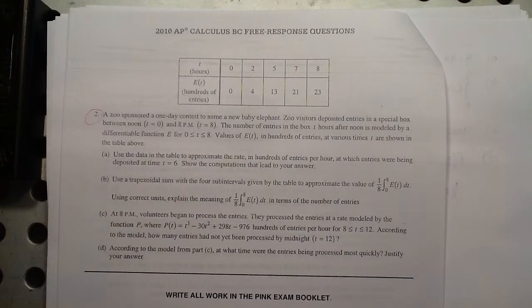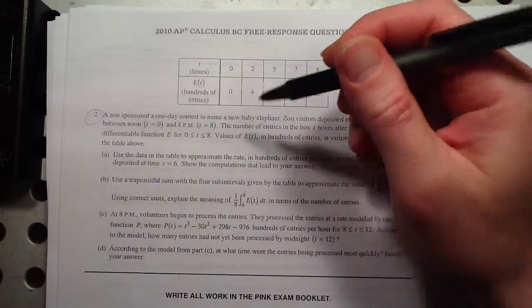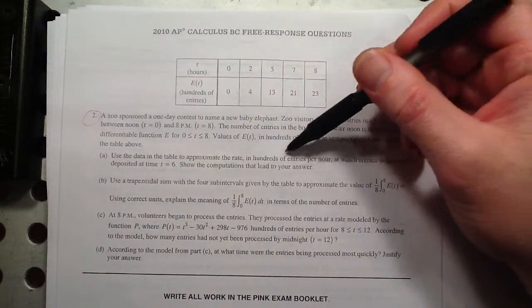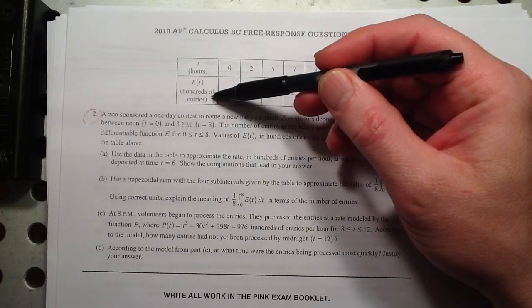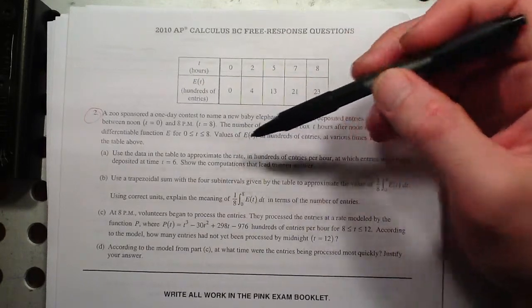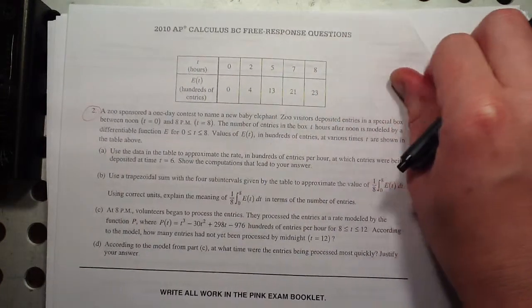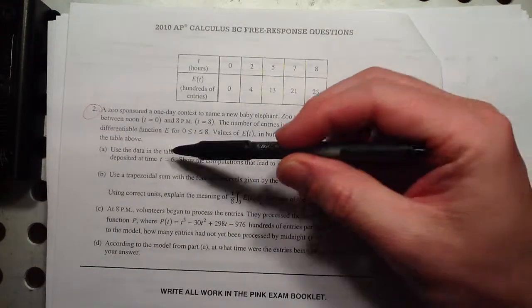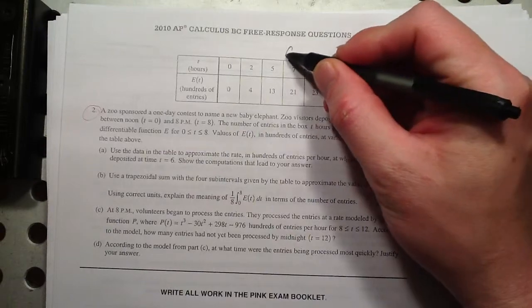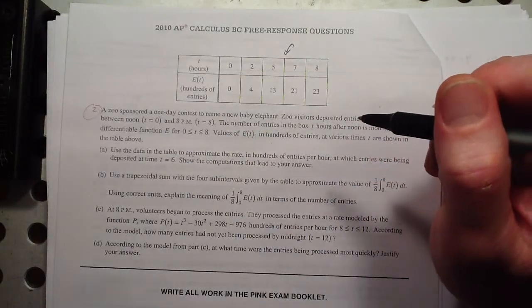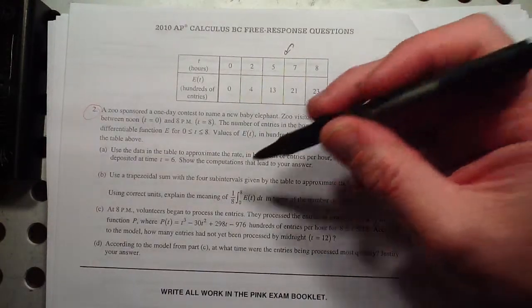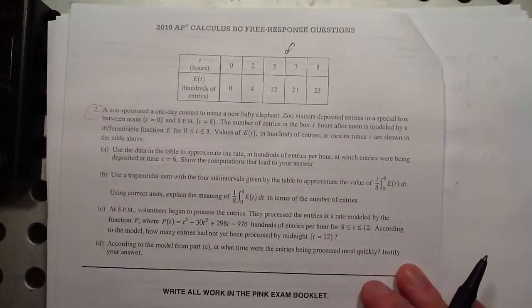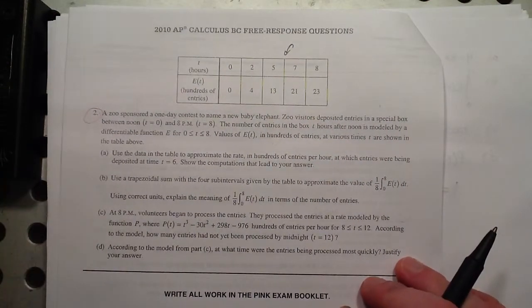So part A, use the data in the table to approximate the rate. Notice that this is not a rate. This is actually the number of entries, right? So we're going to approximate a rate, in other words, find a slope in hundreds of entries per hour at which entries were being deposited at time 6. And that's right in between here and here. So we're finding a slope in between those. Show the computations that lead to our answer. This is a number 2, so this is also a calculator problem.